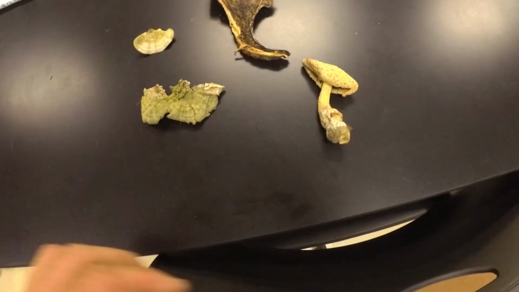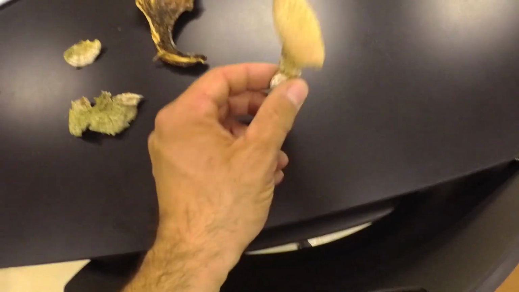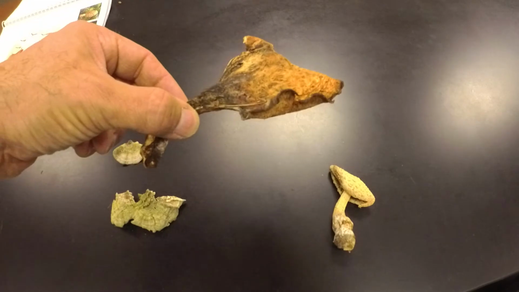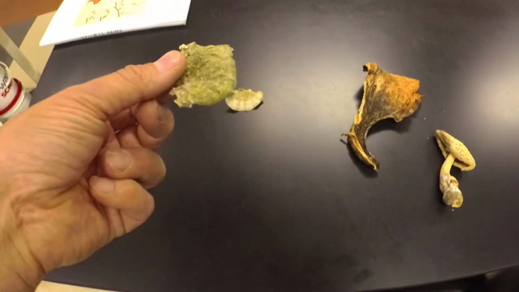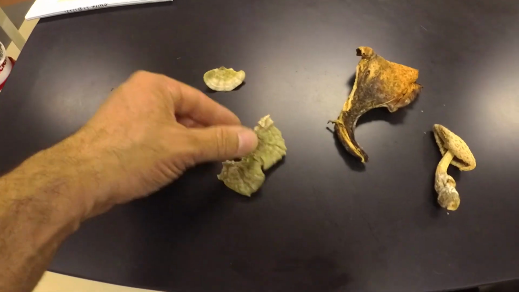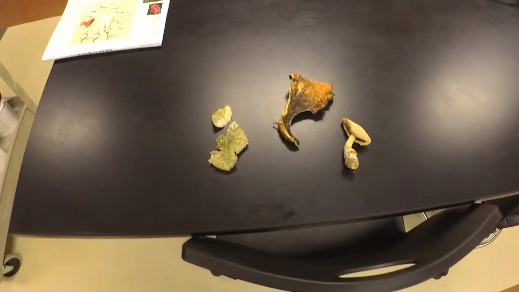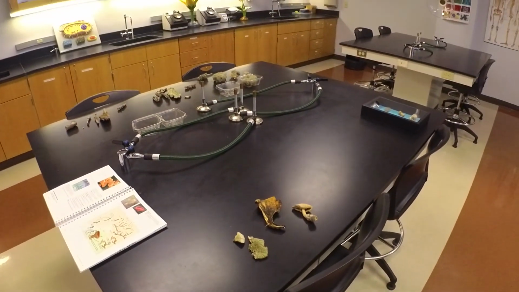I've got a couple of different examples of basidiomycota here. These are all basidiomycetes. I'm not exactly sure what actual mushrooms these are, but this is a mushroom that pops up. This is a bracket fungus or a shelf fungus. This came from North Carolina. And this is another example of a shelf fungus or bracket fungus. This also came from North Carolina. So those are some of the specimens in lab that you're going to be responsible for in the fungi lab.